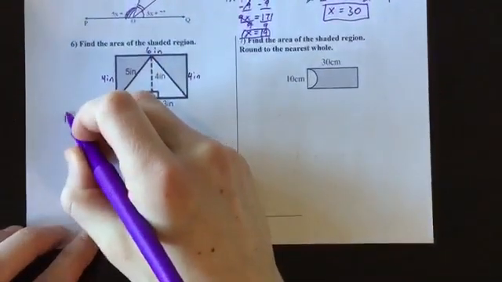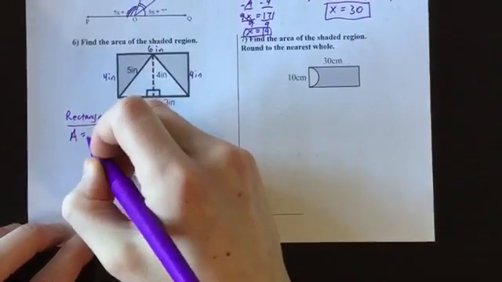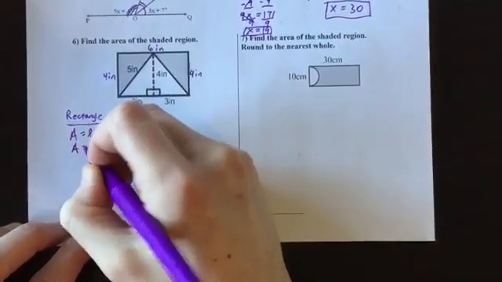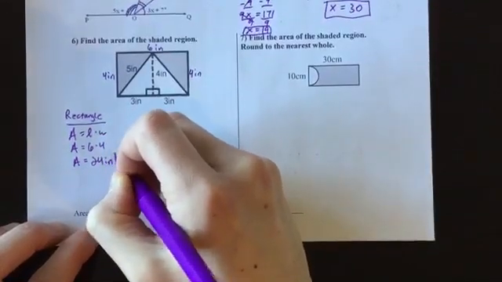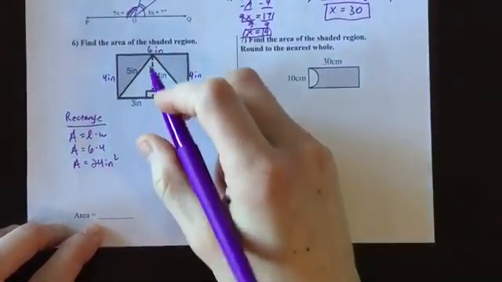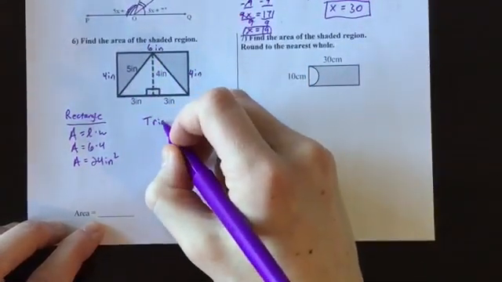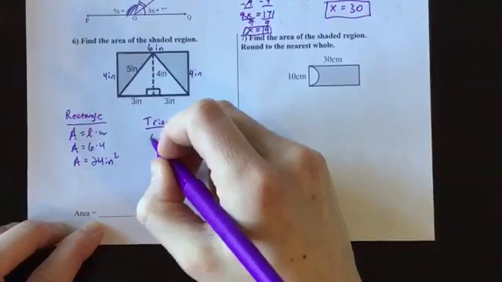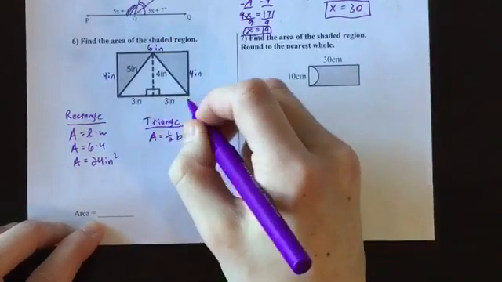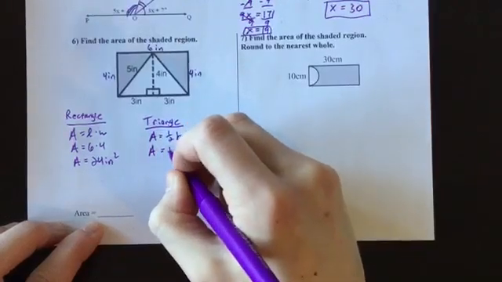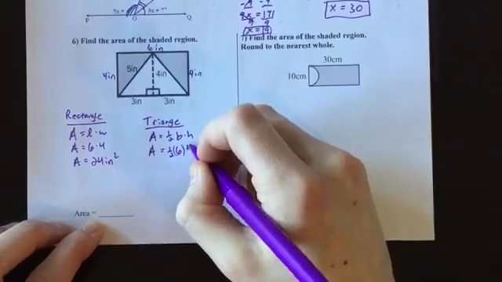So our area of our rectangle, right, length times width, is going to be 6 times 4, which will give us 24 inches squared. Okay. Now our triangle, I'm looking at this big triangle here. Triangle is 1/2 base times height. Our base is right here, that 3 inches and 3 inches. So our base is 6 inches, and then our height 4 inches.